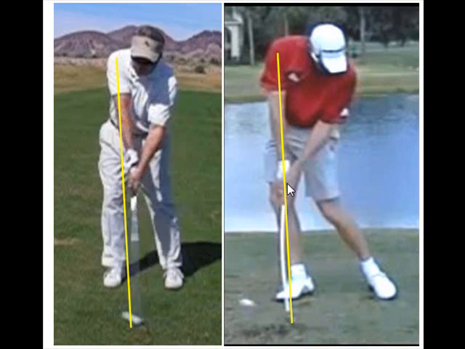Grant's hands are a little more forward, so he has a little bit more shaft lean at impact than you do. You're a little bit more vertical with your shaft.